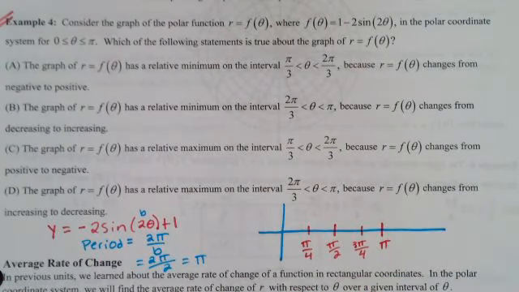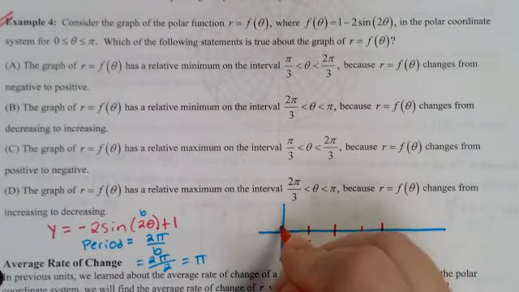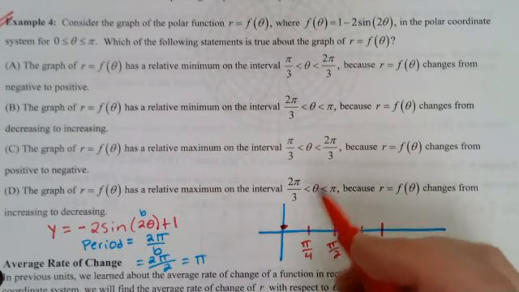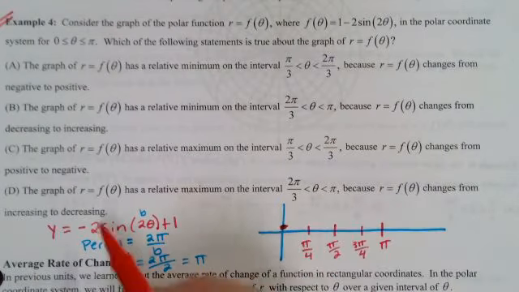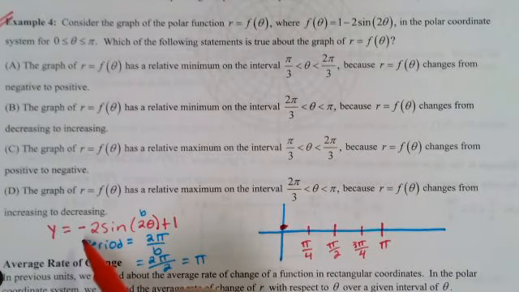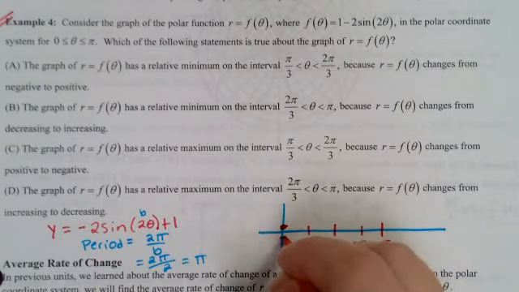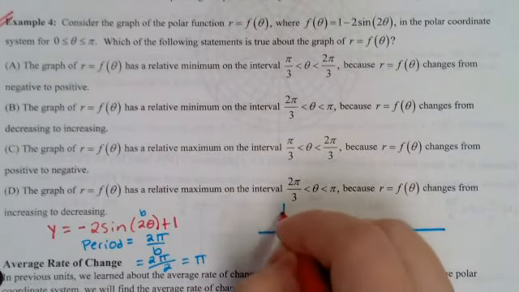Sine typically starts at the origin. However, this one has been moved up, so we're going to move this up 1. And then we're also going to open down because it is negative. We also see that our amplitude is 2, so make sure that you're going down 2 steps to get to each extremum.